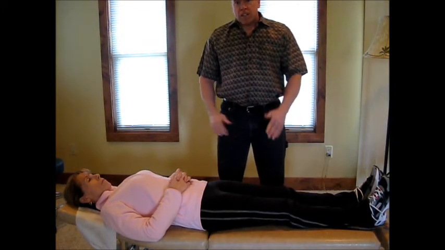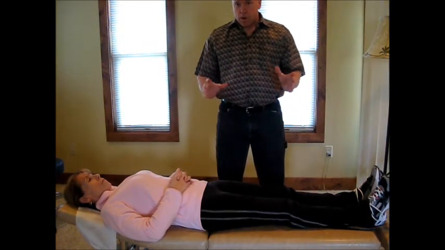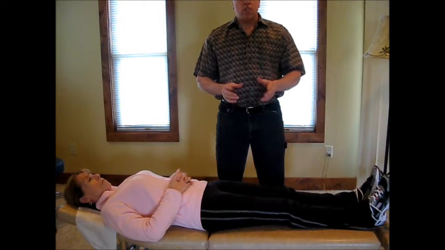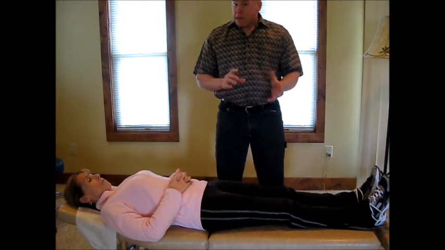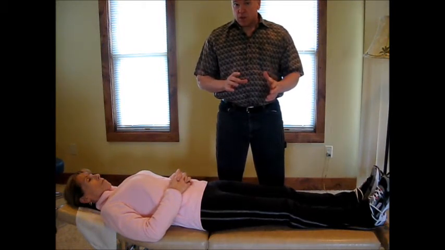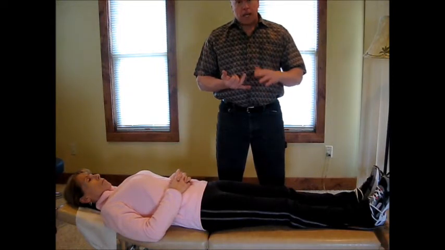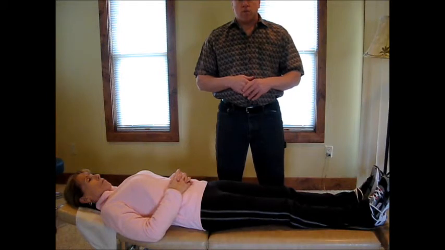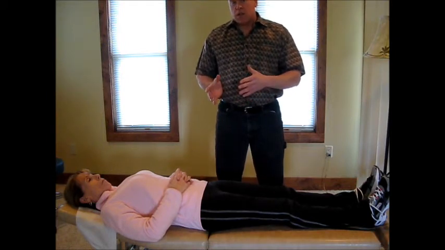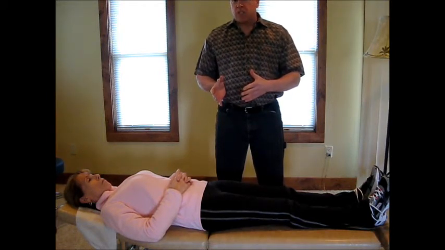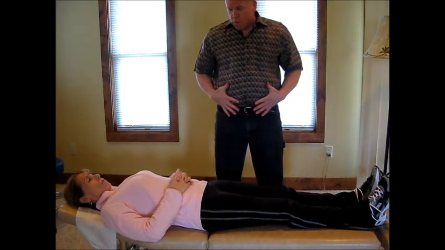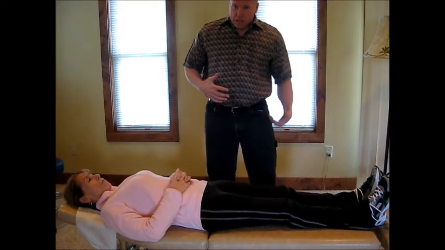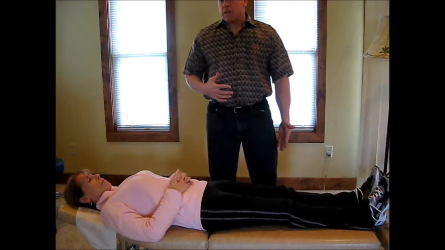Okay, we now have an examinee here, and we are performing simulation maneuvers that may be actual examination maneuvers, but should not stimulate, activate, or exacerbate the tissues responsible for the examinee's chief complaint, which in this case is lower back pain with left leg radiculopathy.